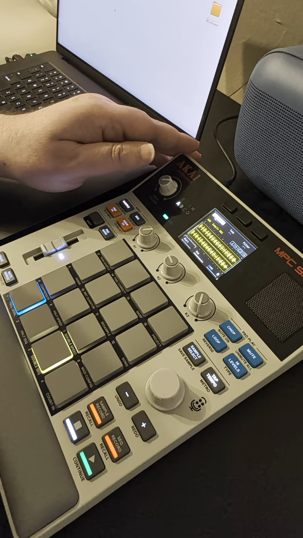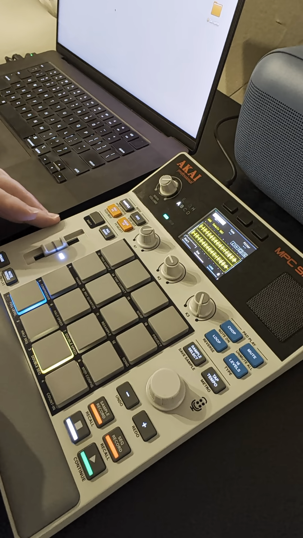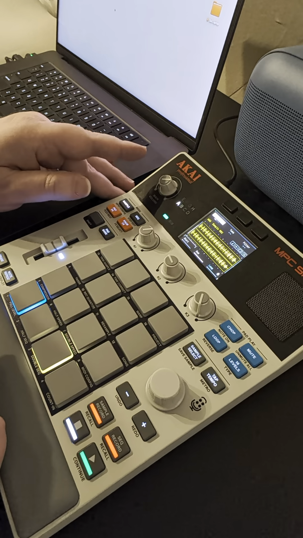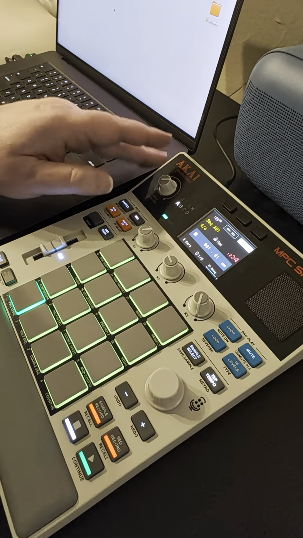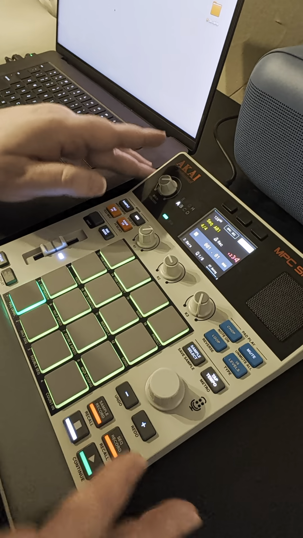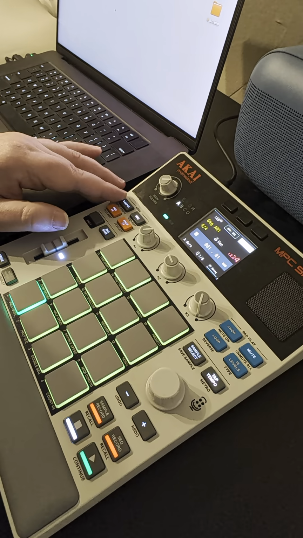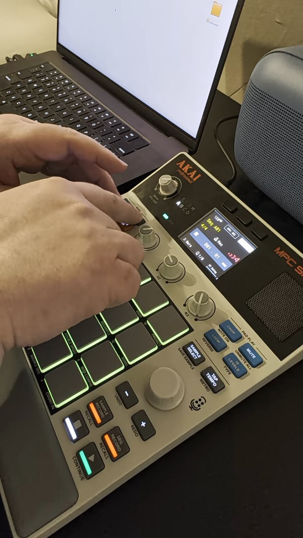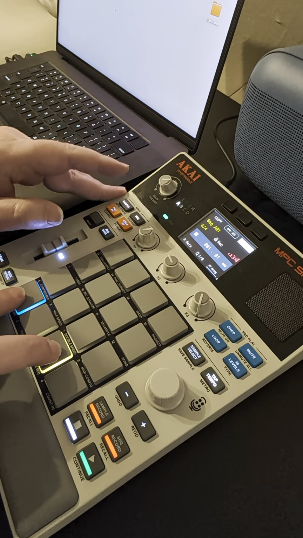What I like to do, the first thing I would do, is hit the sequence button right here, okay? We're gonna hit sequence and a sample button so we have access to our samples and our drums.